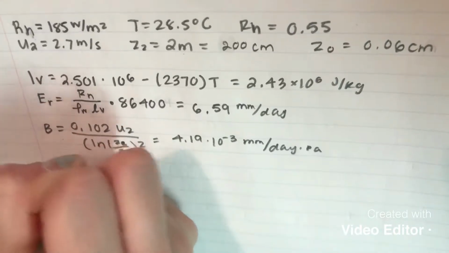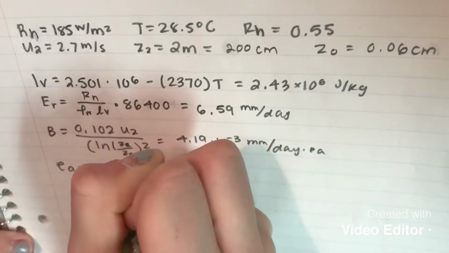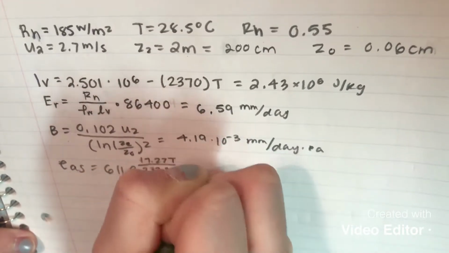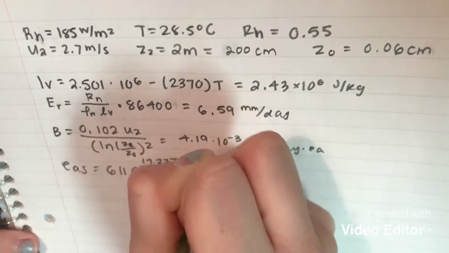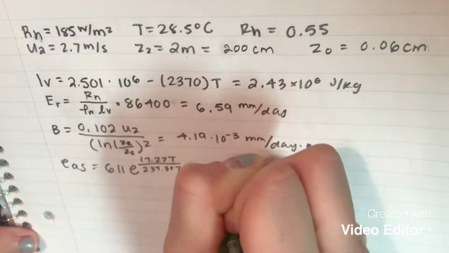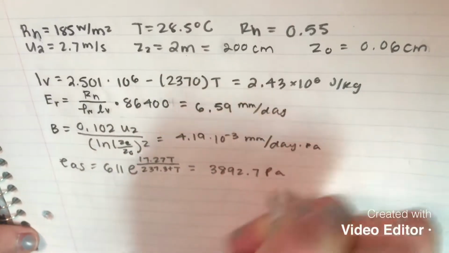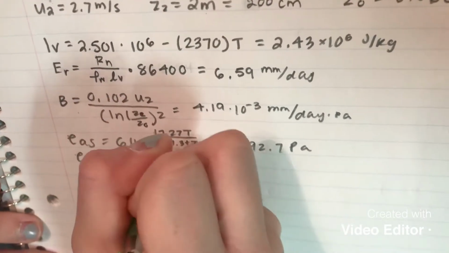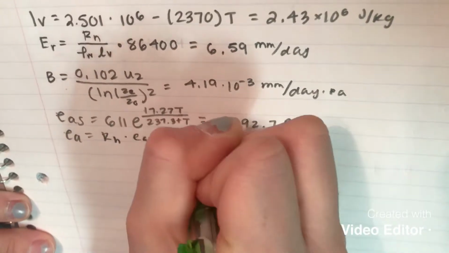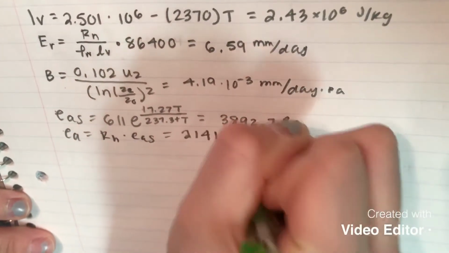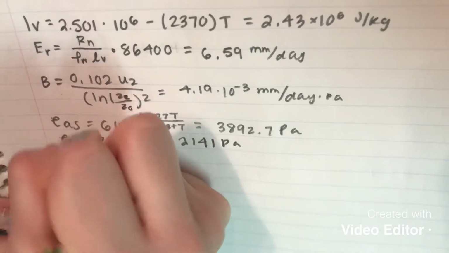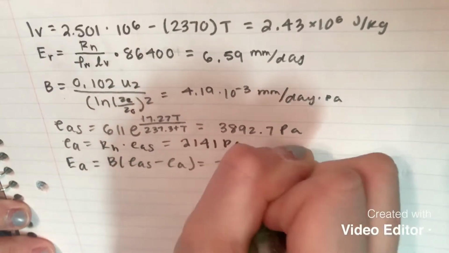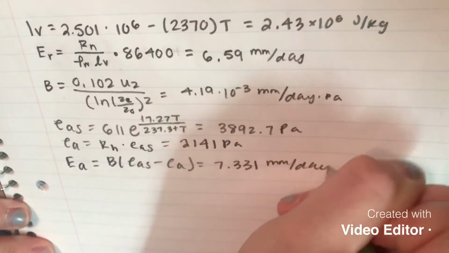And then we can find EAS, which is 611 times E to the 17.27 T over 237.3 plus temperature. If we plug in our known values, we'll get 3,892.7 pascals. And we can use this to then find EA, which is relative humidity times EAS. And then we will get 2,141 pascals. And using those, we can find EA, which equals B times EAS minus EA. And this will give you 7.331 millimeters per day.